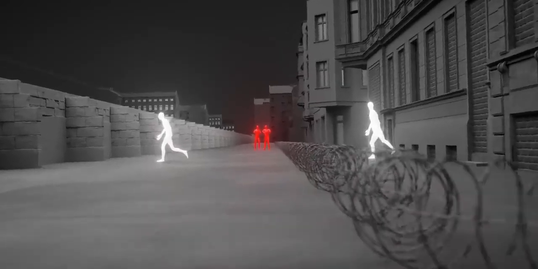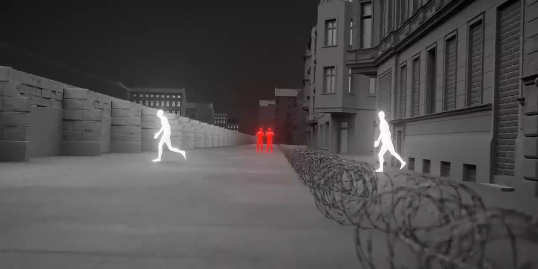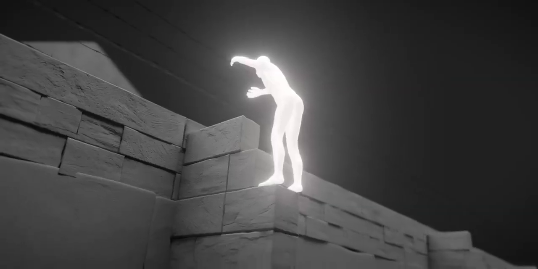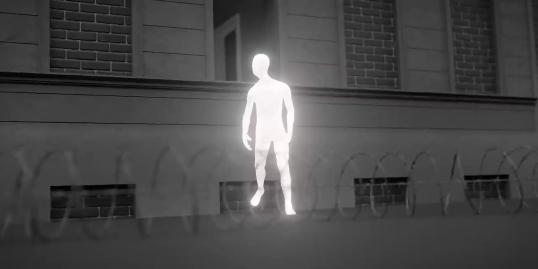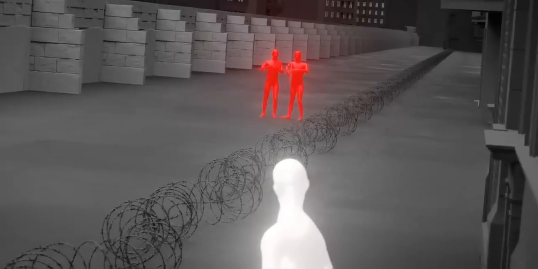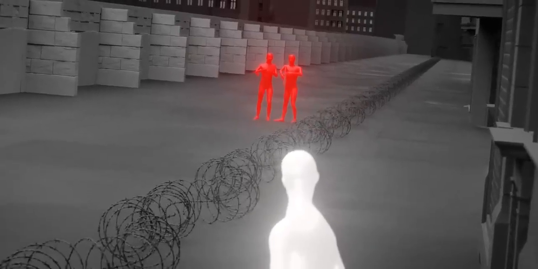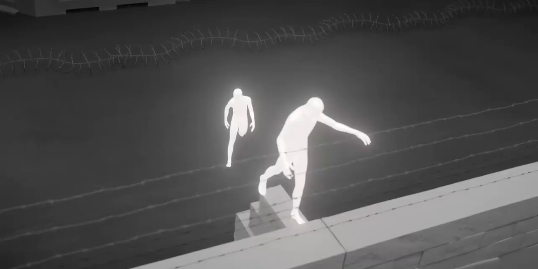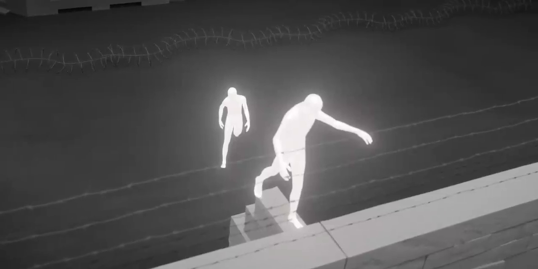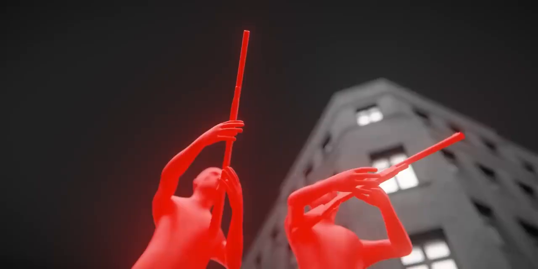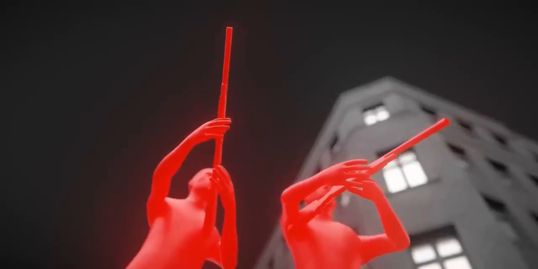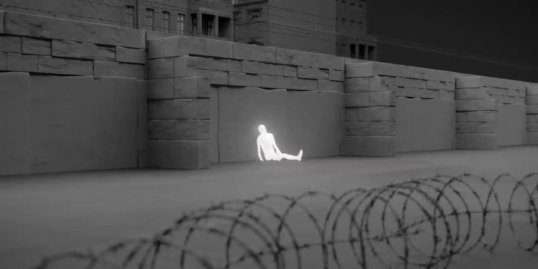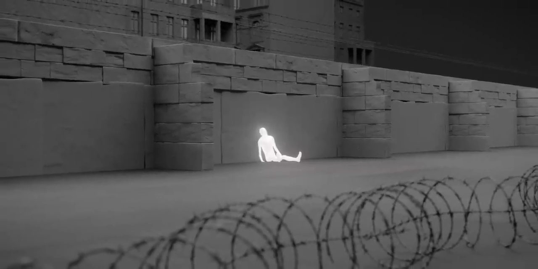Helmut dashes across the strip through a haze of bullets. As he scales the wall, he looks back and he sees his friend Peter frozen in place. The guards are closing in further, and they will have a clear shot soon. Helmut screams, and Peter finally springs into action. He makes it across the strip, but as he jumps up to scale the wall, he is hit mid-air and slumps down. Helmut can't help his friend.